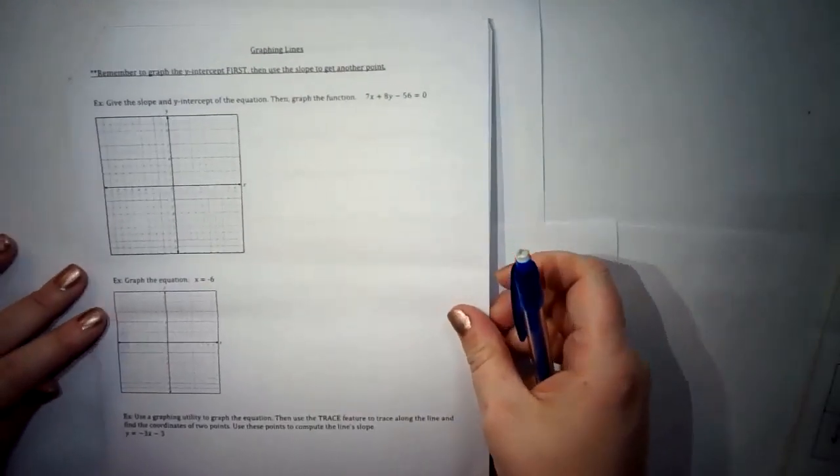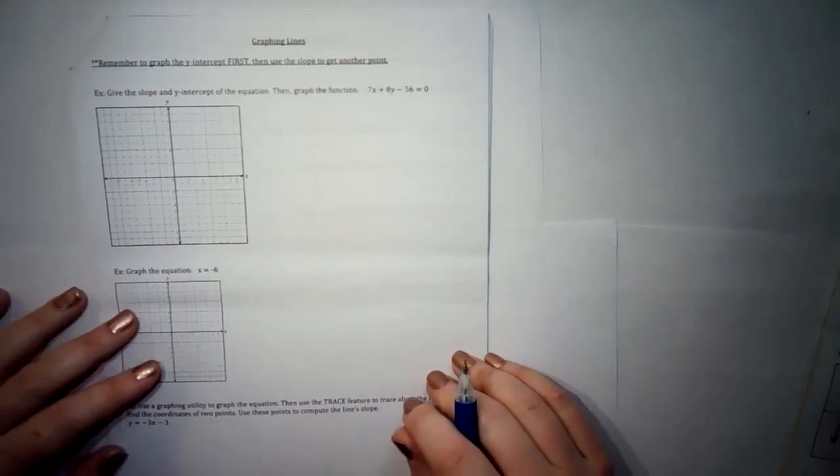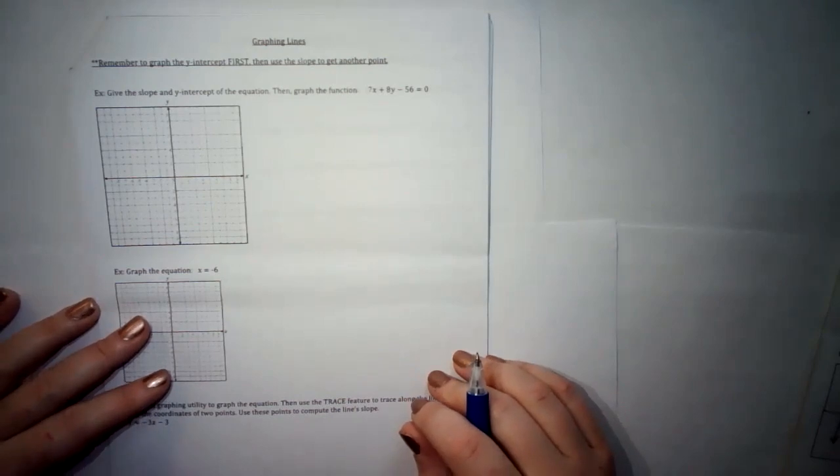Okay. Let's talk about graphing. You guys know how to graph, but again, we got to teach you this in every math class for the rest of your life, right? Okay, so here we go. Last page of section 2-3. So I always graph using slope-intercept form.